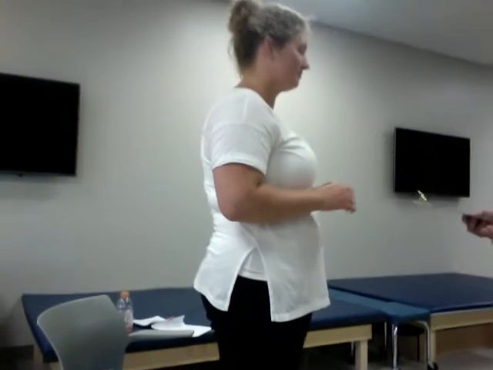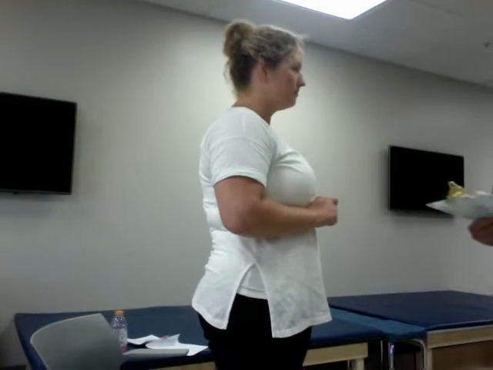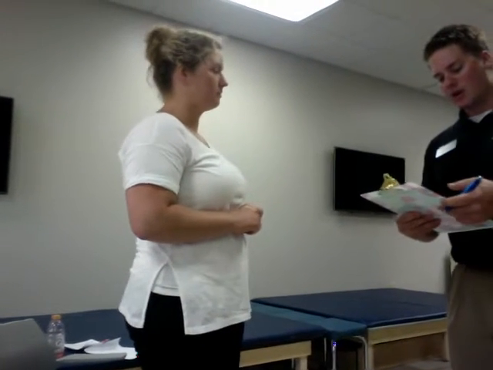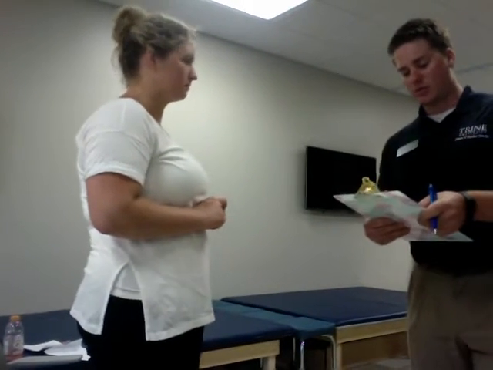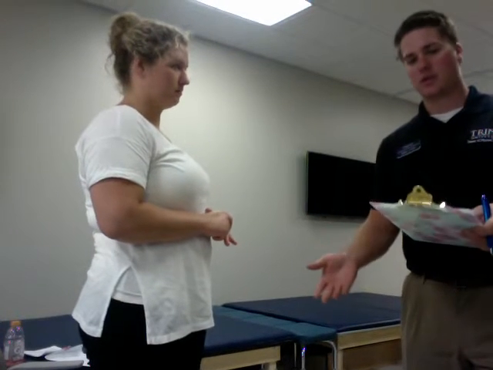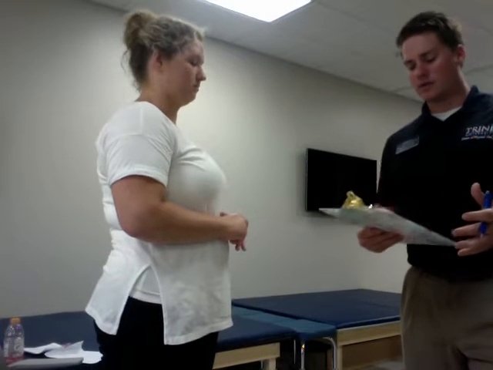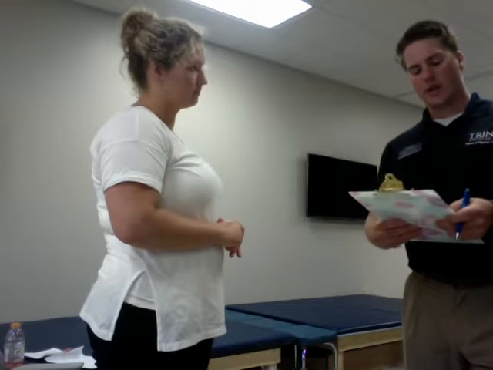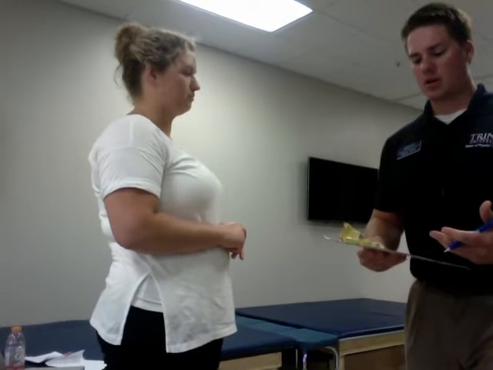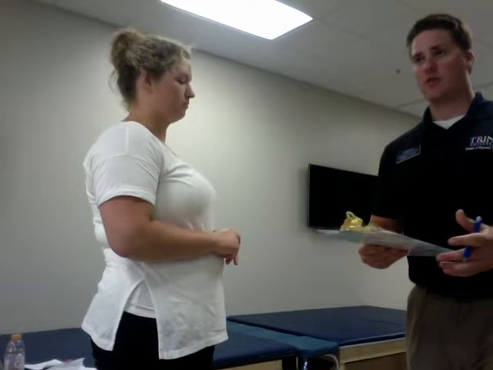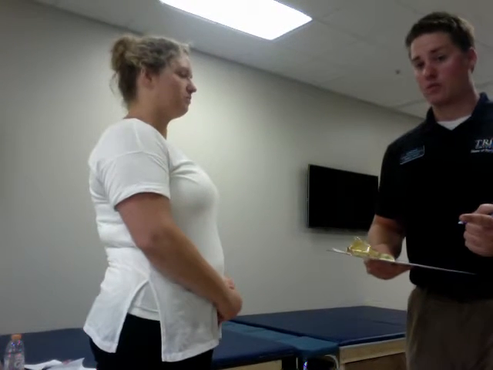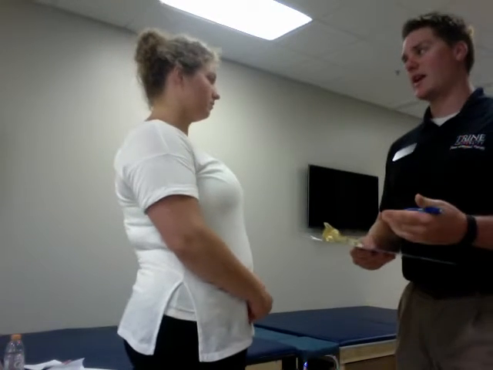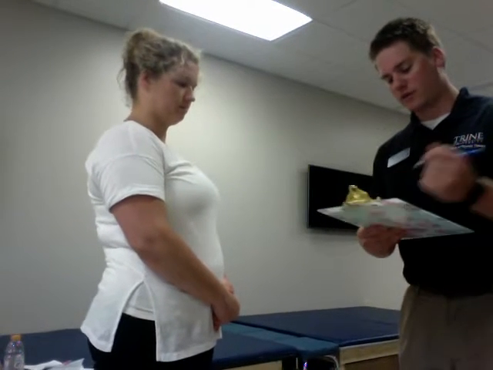So since she was able to stand up without using her arms, she would score the highest. Different ways you could score this would be unable to rise, able to get up but using her arms to help her, and then, like she did it, able to stand up without any use of her arms. So she would get the highest score for that one. Also, while you're watching this, would be attempts to rise. So if she wasn't able to get up at all, again, that'd be a 0. If she was able to do it, but she had to have multiple attempts, that'd be a 1. Since she got it on her first try, that's going to be the highest score of 2.